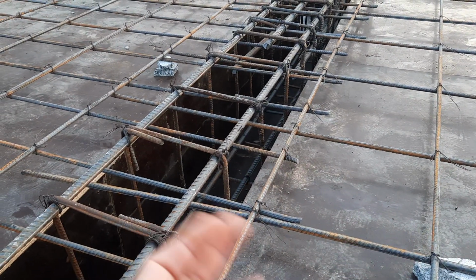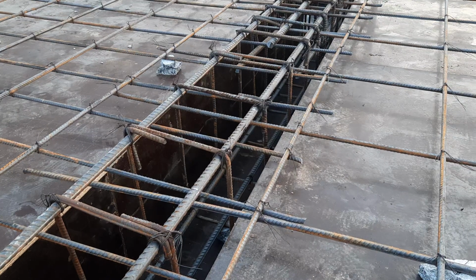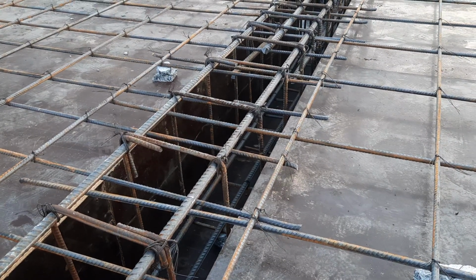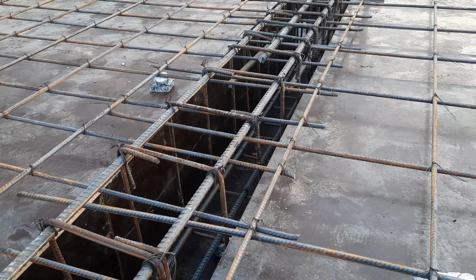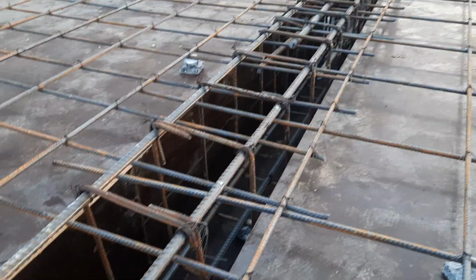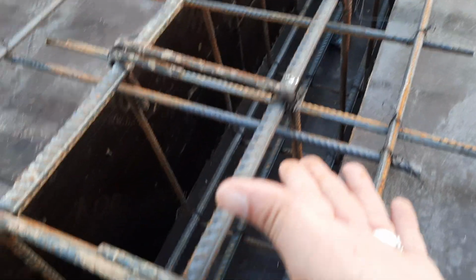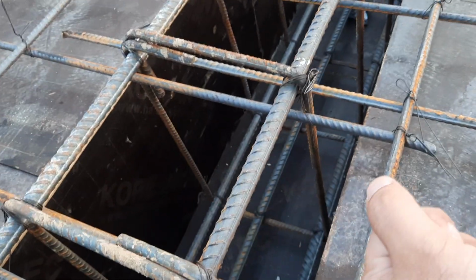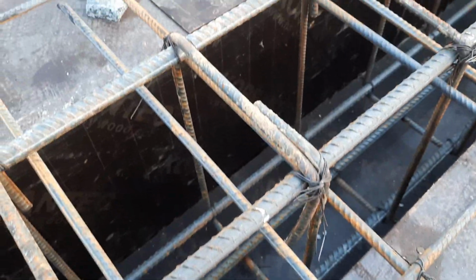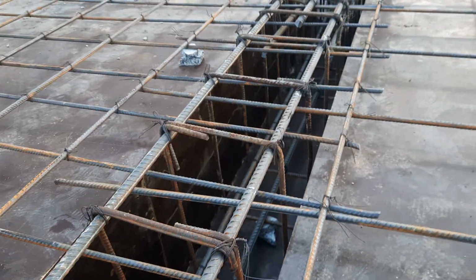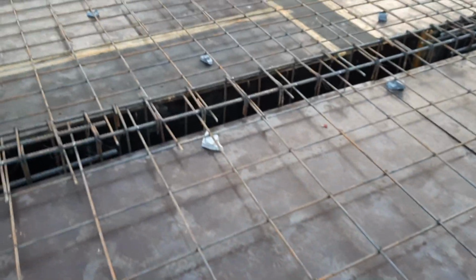The lapping is not sufficient, because lapping should be provided from the formula of 50D to 60D. But here it is only about 12 to 16 inches. So this is not the proper steel reinforcement design for this RCC slab. Even if you come here, you can see the lapping.